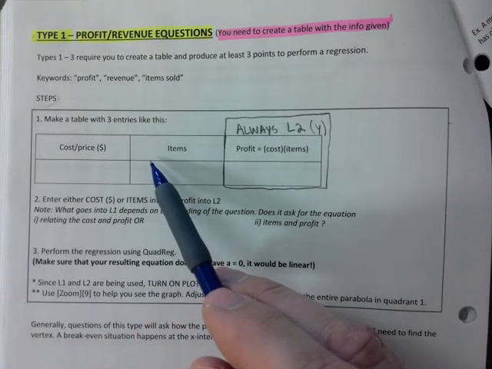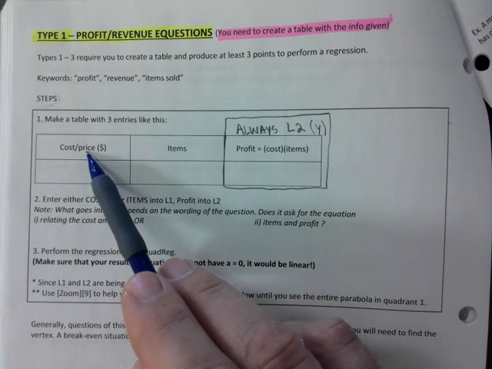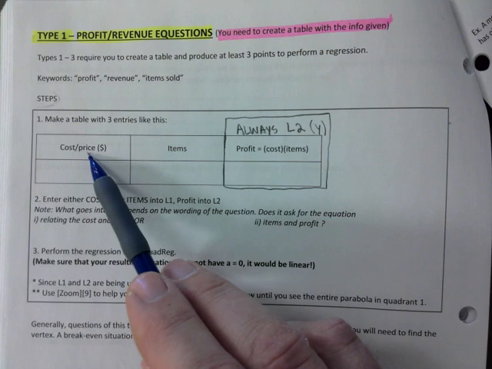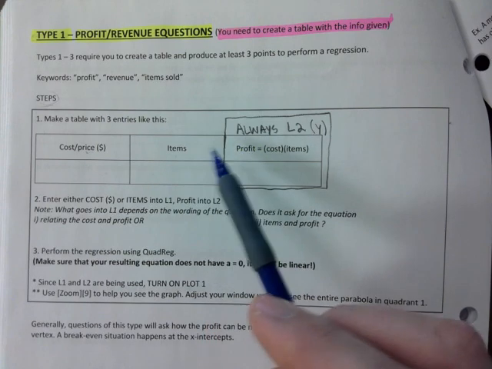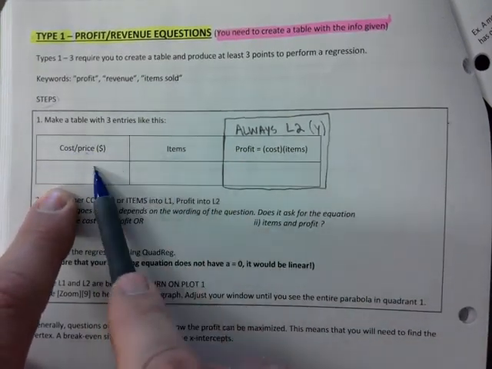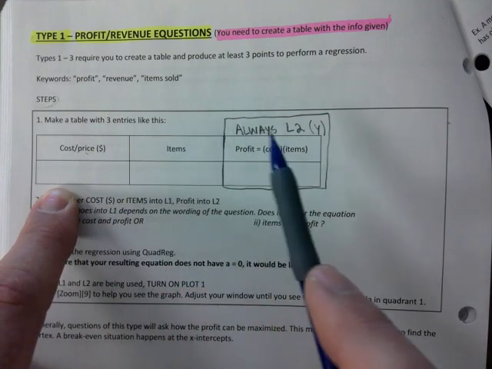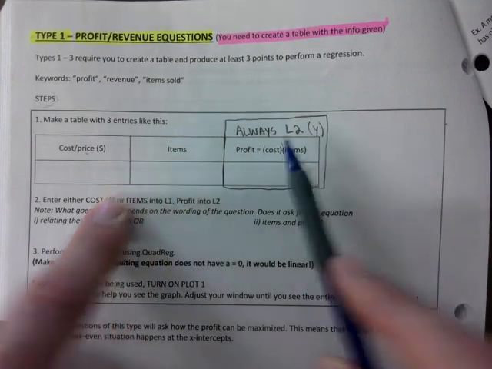It's based on the question, right? The question will be like, hey, find the equation that compares the cost and the profit, or find the equation that relates the item sold to the profit. So either one of those, but make sure you don't go L1 and L2, right? That's a common mistake. L2 is always here. Whether this or this is L1, that is the question. So let's keep going.